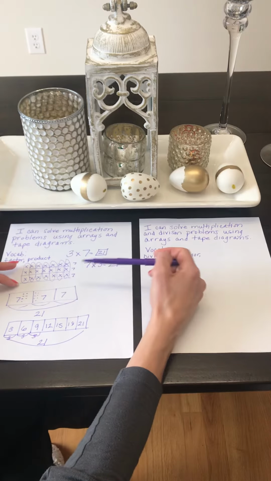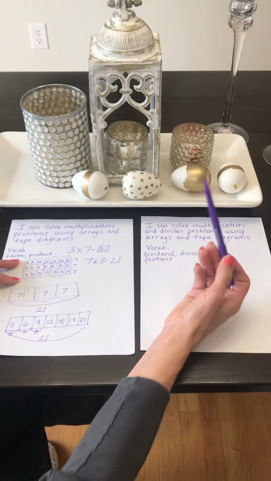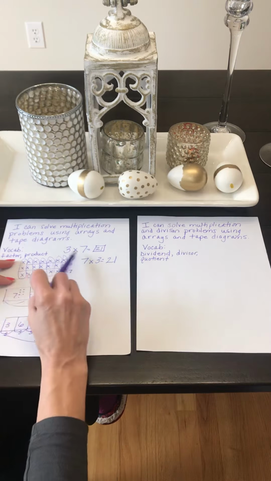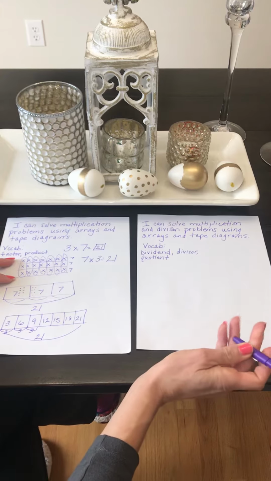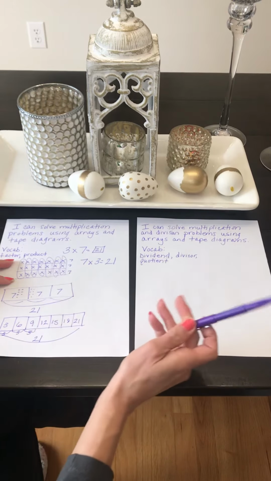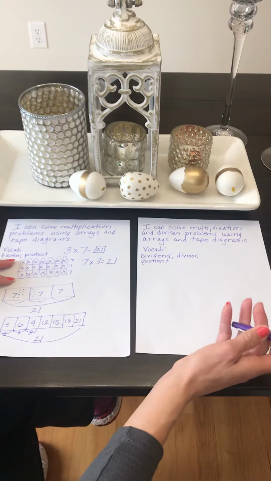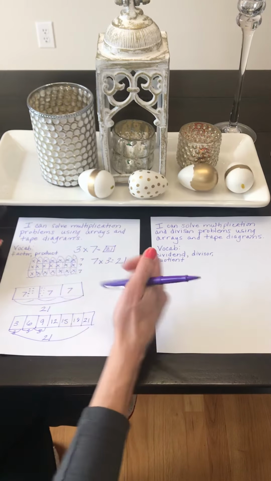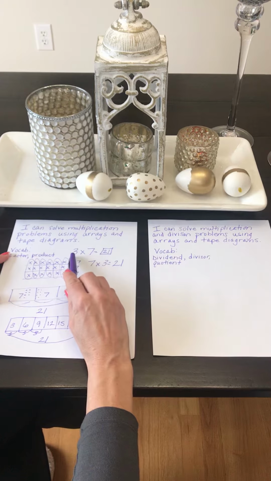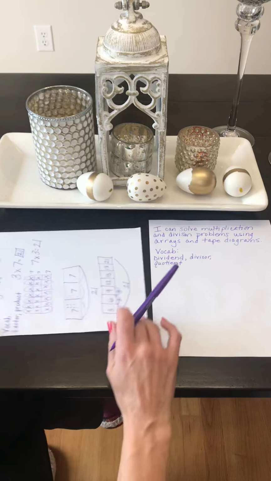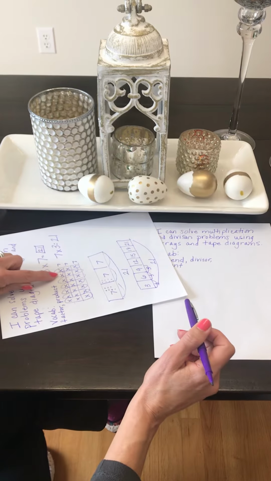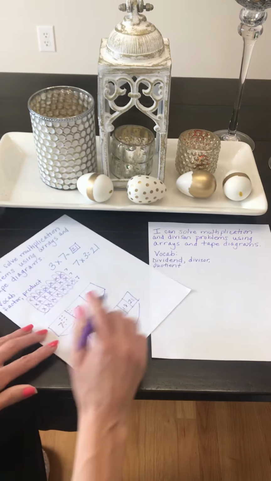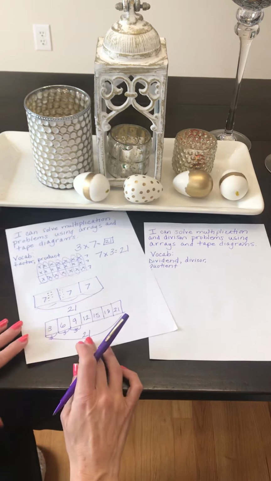In this first picture, this is our first model. This was our array. We knew that our first factor was 3, which means 3 groups, so we made 3 rows and we put 7 in each row. We were able to prove then that 3 rows of 7, or 3 equal groups of 7, does make 21. We talked about how you can use the commutative property to flop those factors. So instead of 3 groups of 7, you can do 7 groups of 3, and 7 groups of 3 is also going to be 21.